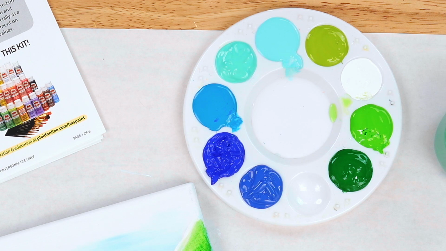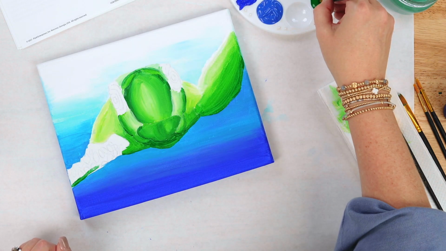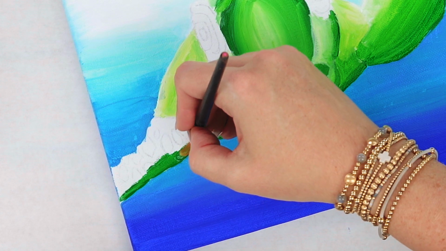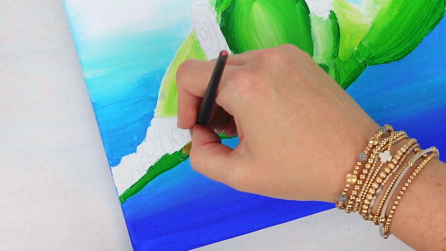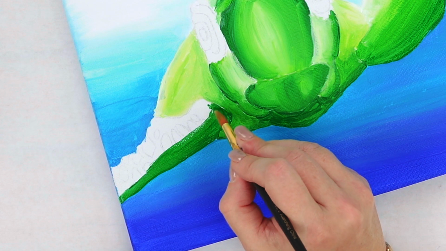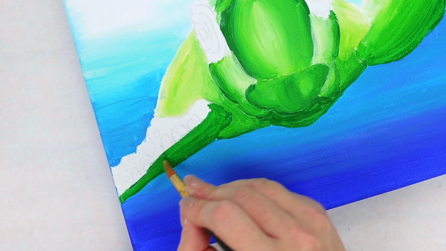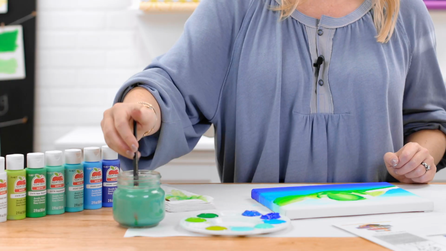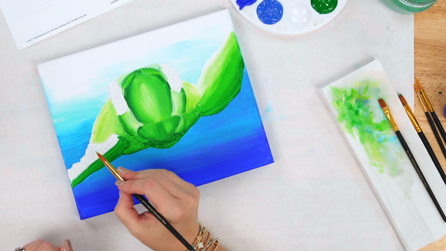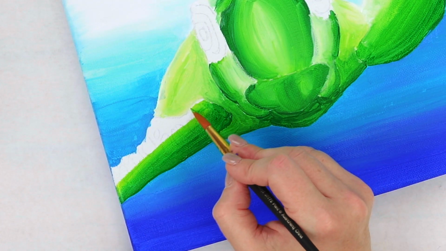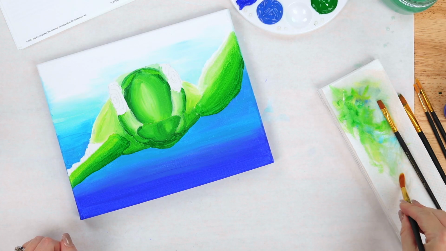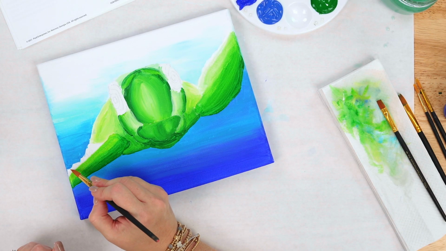And do the same thing on the other flipper, starting with my dark green at the bottom. This would be such a fun project to do if you have a friend or a family member who has a pet or a favorite animal, and to paint them their favorite animal or their pet using these same techniques. There's lots and lots of possibilities for this. Maybe your school has an animal mascot. That would be something fun to paint too.